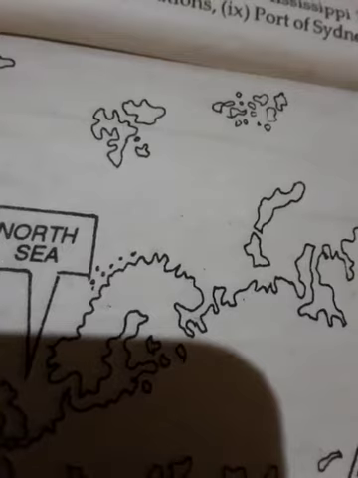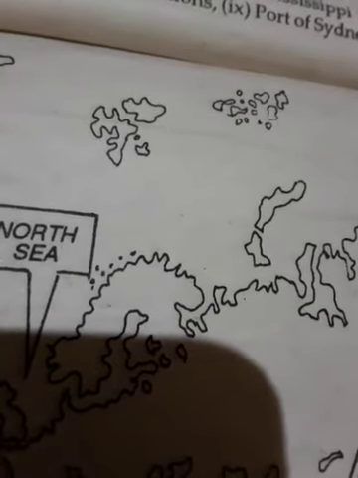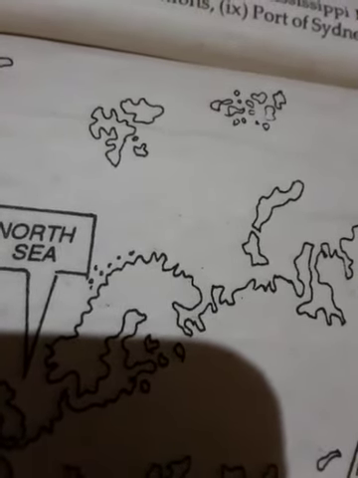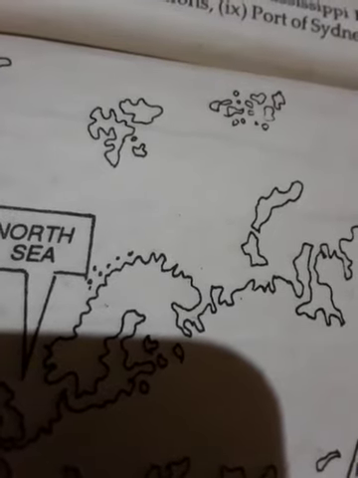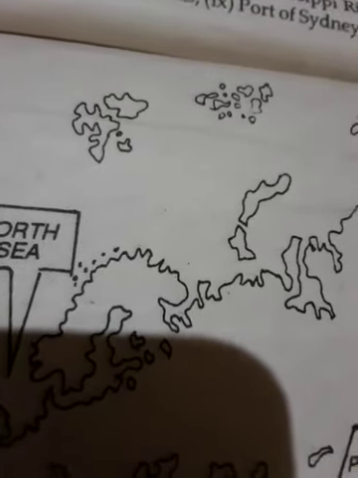Canada has an extent of about 90 degrees longitude. Therefore, Canada has 6 time zones, each having its own standard time. And with this, I am ending my geography class.